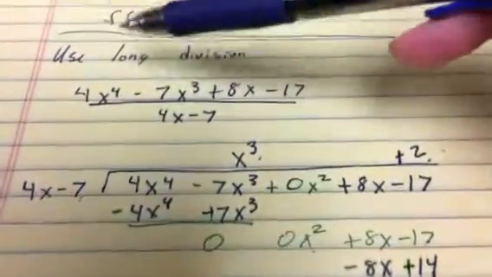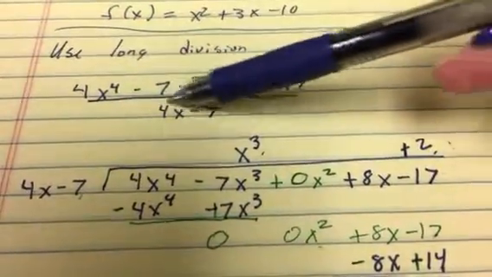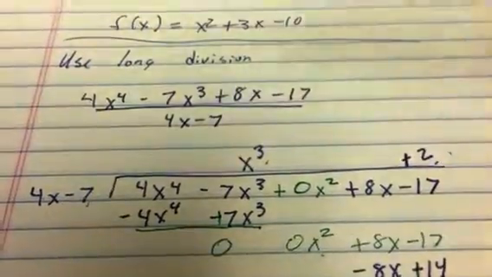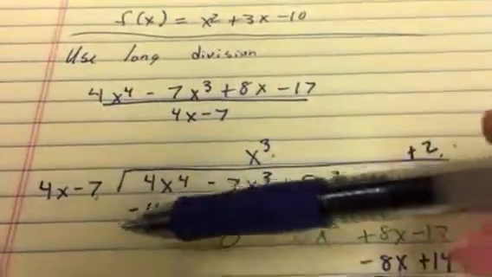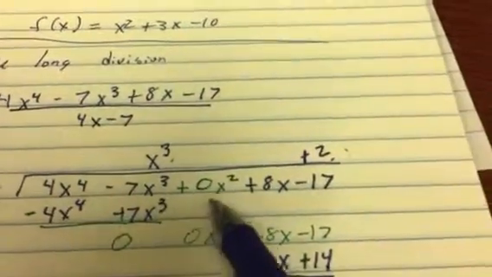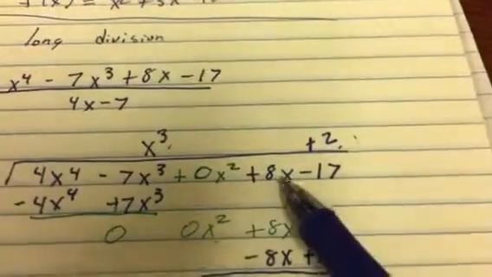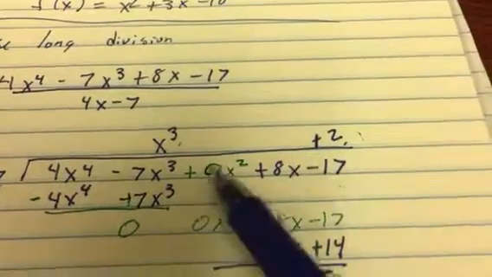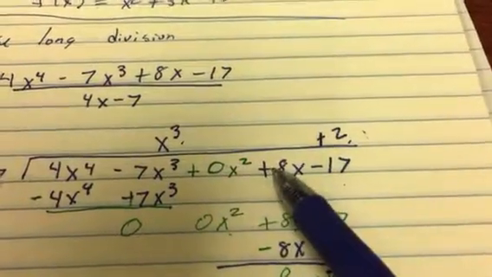So when I go to write this out, I'm going to take this binomial, write down 4x minus 7, divided into 4x to the fourth minus 7x to the third. I'm going to fill in the missing term, and then plus 8x minus 17. This helps me just hold the place value.